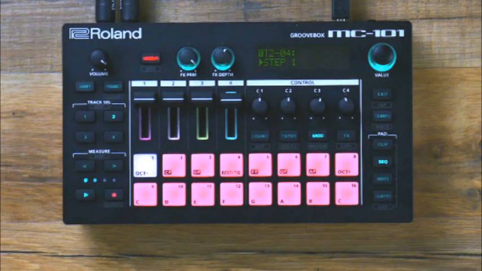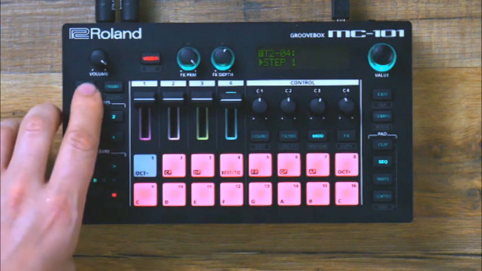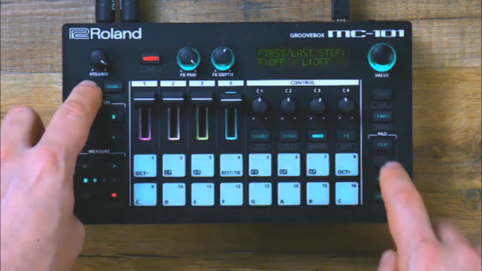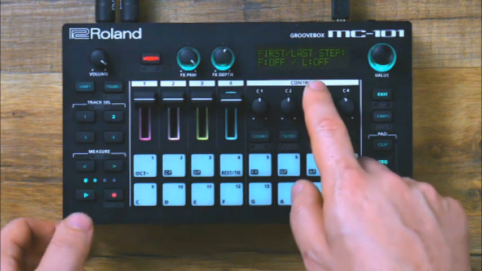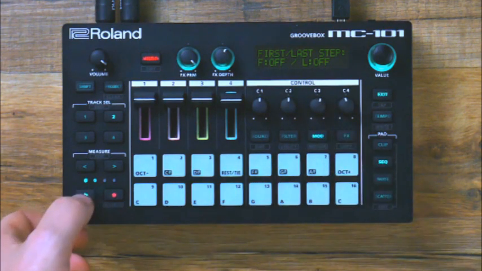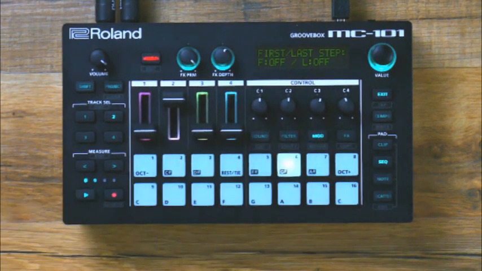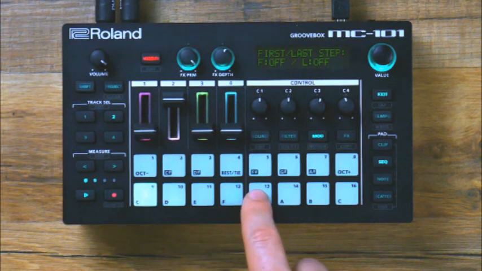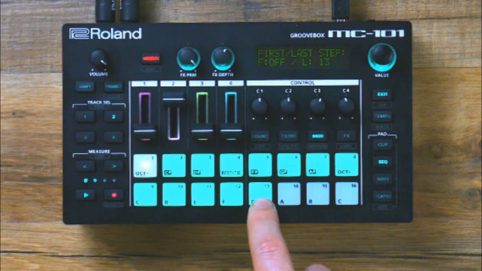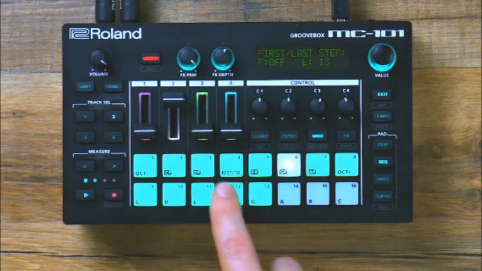The MC-101 has a real-time manipulation tool for the sequencer called First and Last Step. To get there, hold Shift, hit the sequence button, and it brings me to the first and last step page. I'll play the arpeggio that I have going here. And as soon as I press a pad, it now loops this range.